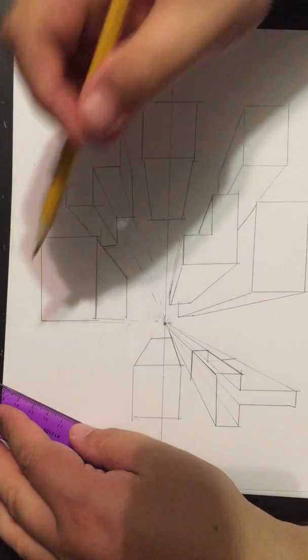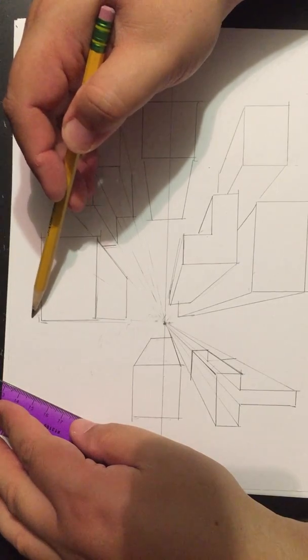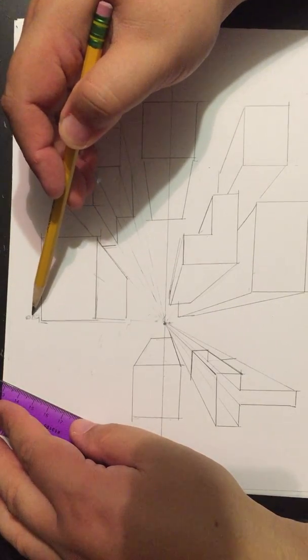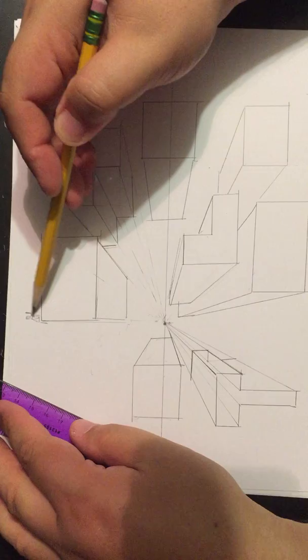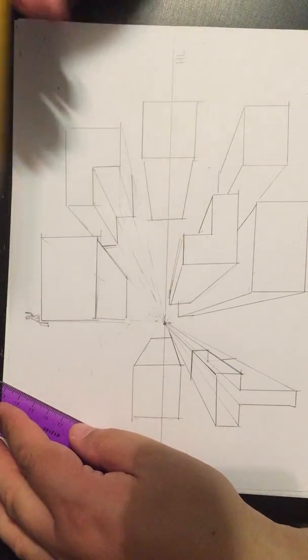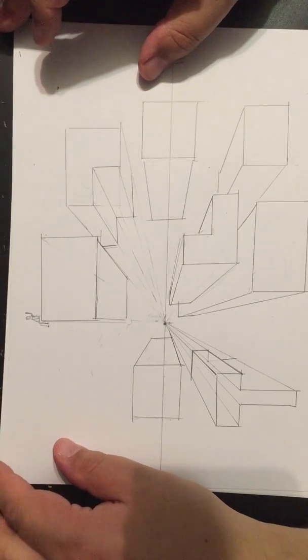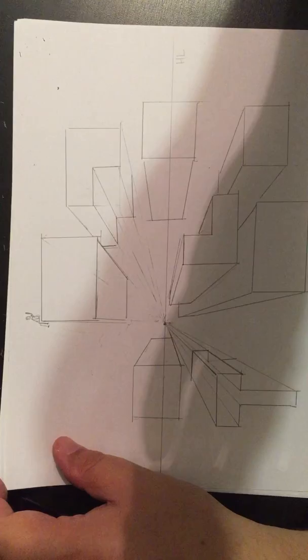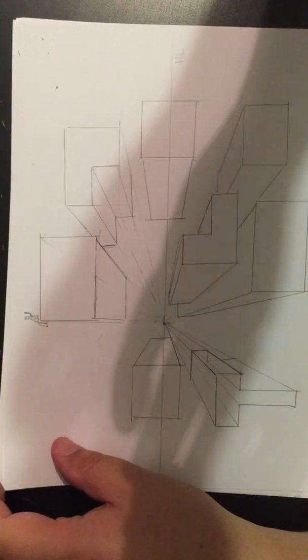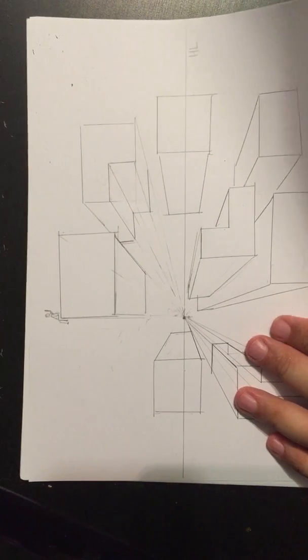You can get creative and have somebody sitting on top, waving. They kind of resemble buildings, like looking down in a way too. All right, so that's basically one point perspective drawing with boxes, okay? Now let's take a look at two point real quick.